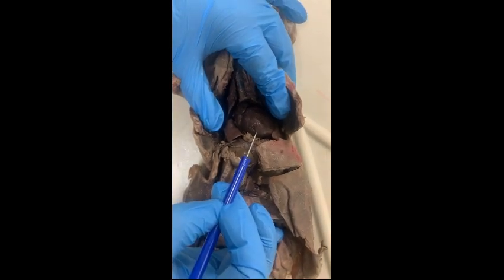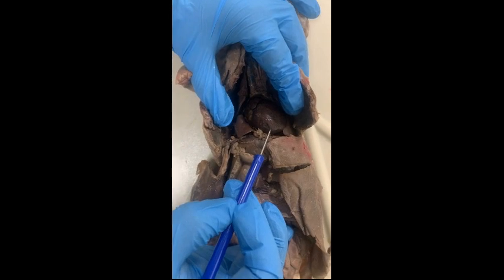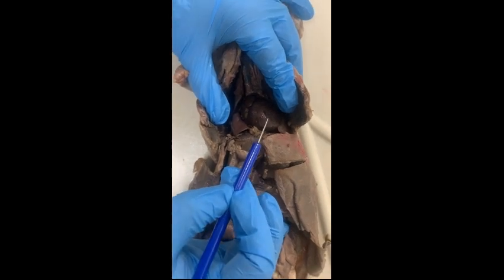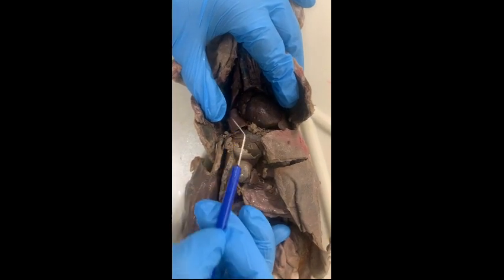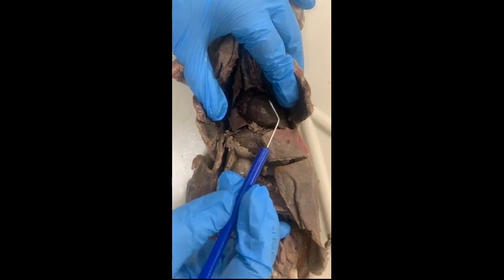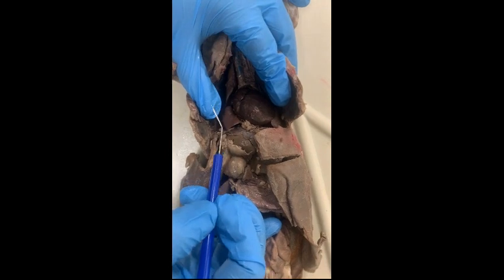Then lastly, the ventricle contracts and the deoxygenated blood leaves the heart through the pulmonic valve, through the pulmonary artery, and then this will go to the lungs to get oxygenated and will return by the pulmonary veins.